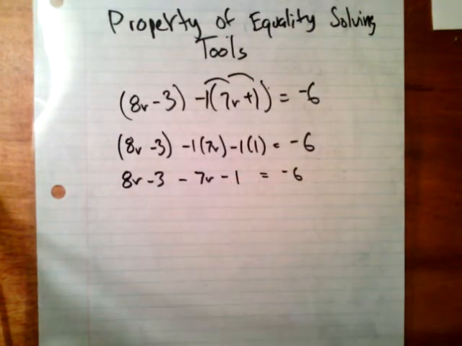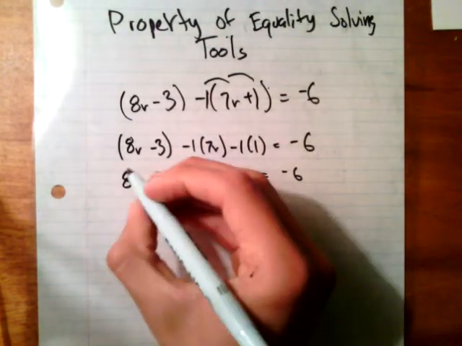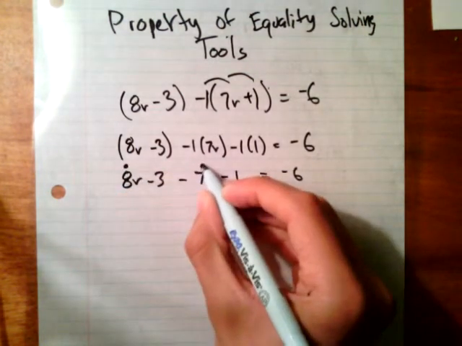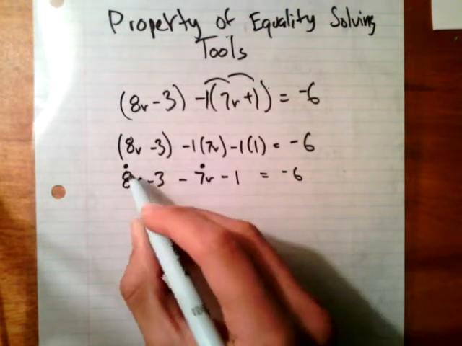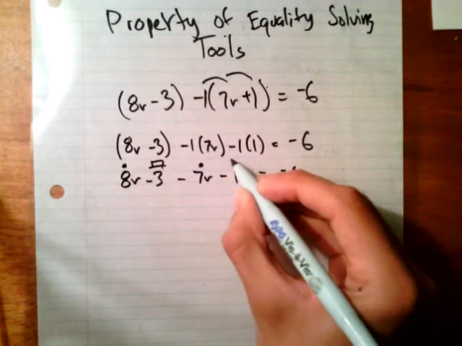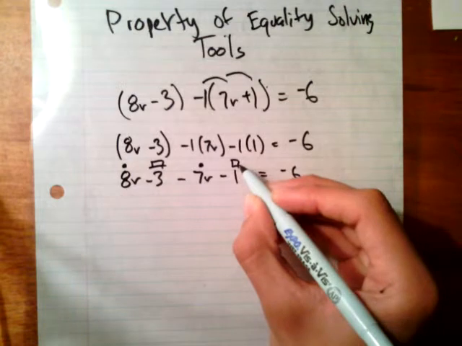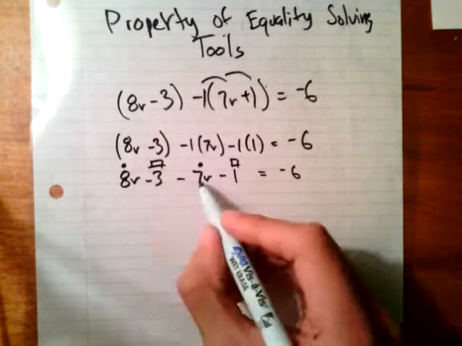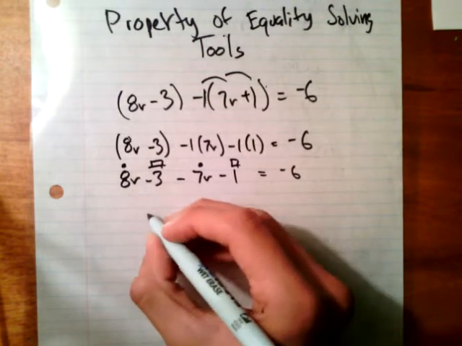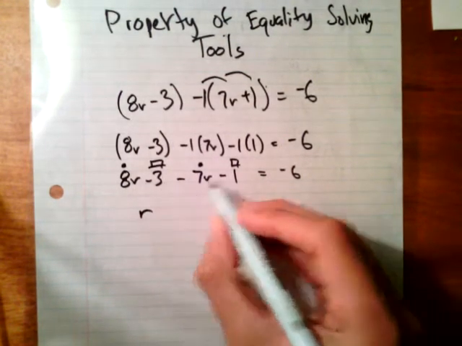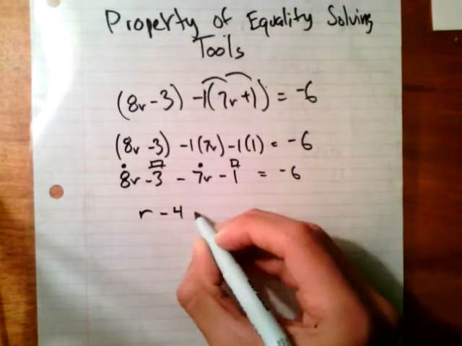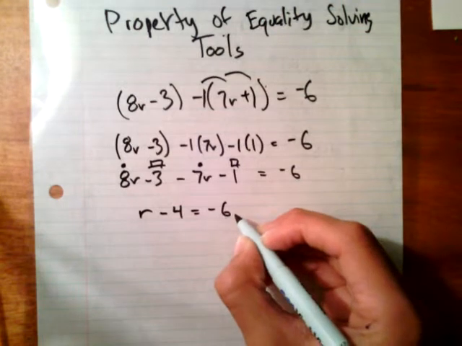Now, for the first time, we have a problem where we can actually combine like terms. This is pretty exciting. What I'm going to do is label these like terms. Variables are going to be represented using circles, and constants are going to be represented using squares or rectangles. So we can combine variables together. 8r minus 7r gives us just r. Now we have minus 3 minus 1, that gives us negative 4, or minus 4, is equal to negative 6.